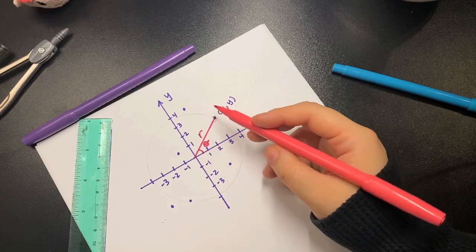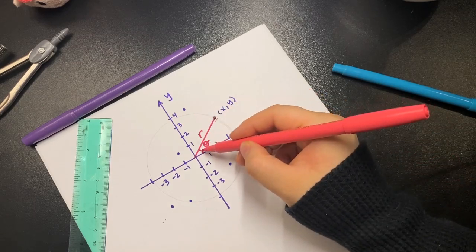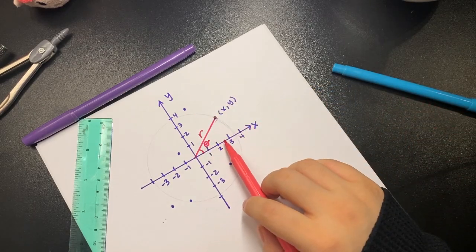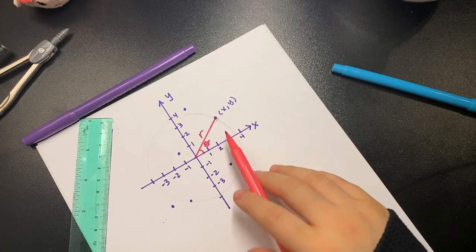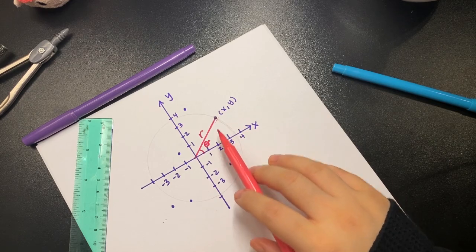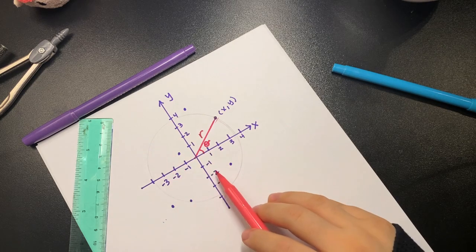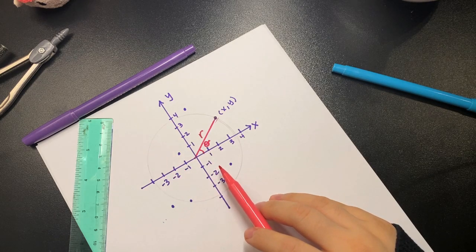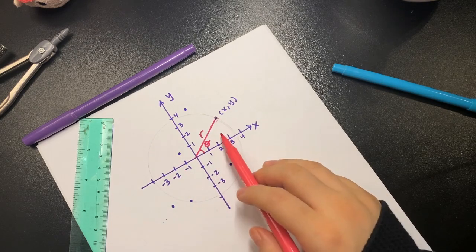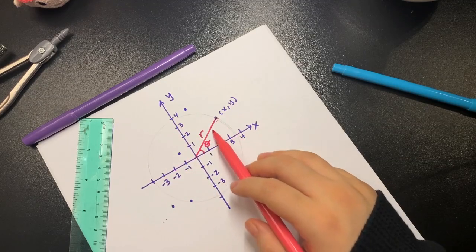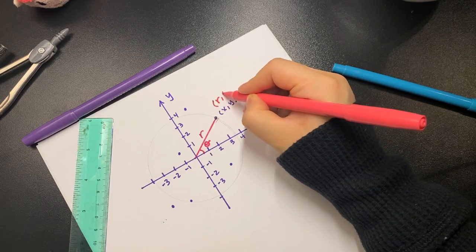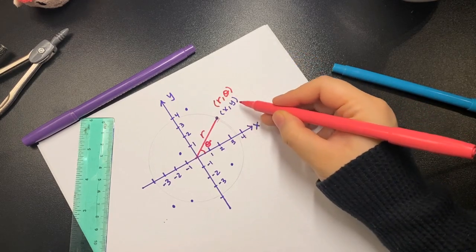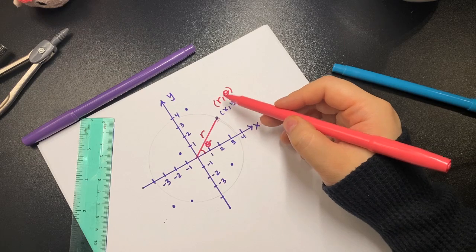That length is our r, and the theta is the angle from my 0 to, if it's a positive theta, which we'll get into if it's negative, but we go positive from 0 going this way, so that would be counterclockwise, right? This way up to that line, and that would be theta. So we have x, y, and we also have r comma theta.